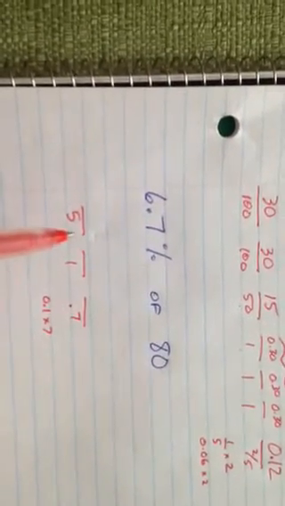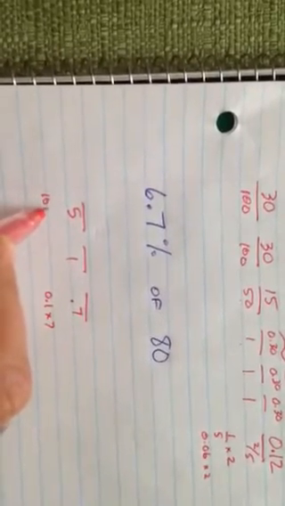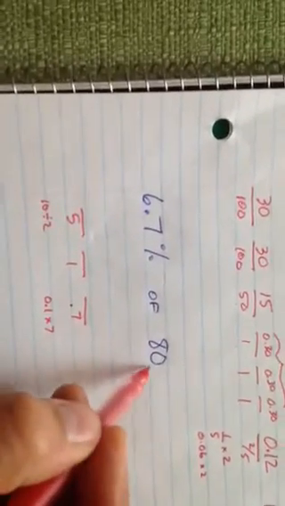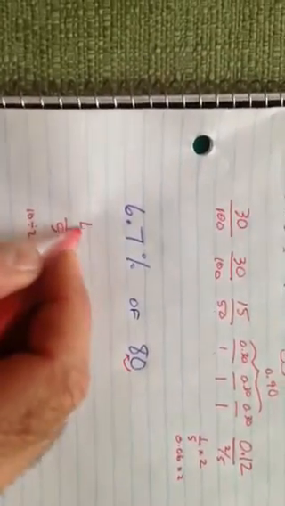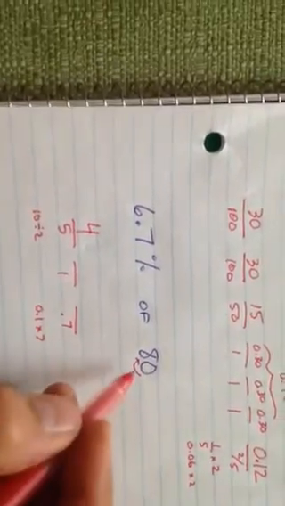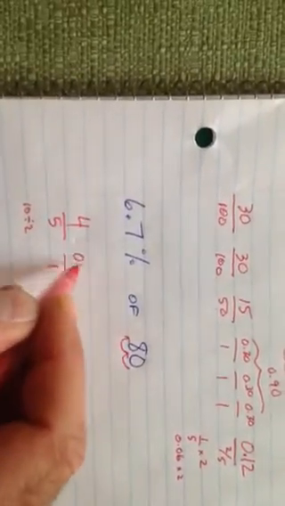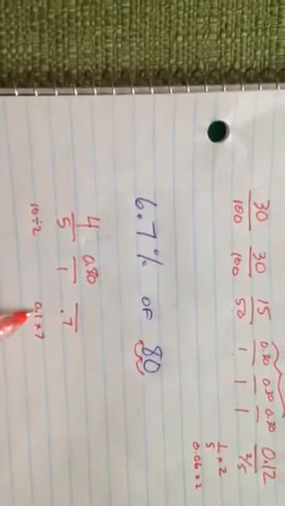So 5%, remember how we find 5? First we've got to find 10%, and then we divide it in 2. 10% means move it over just once, so that's 8. 8 divided by 2, so that answer is 4. 1%, move your decimal twice. That's 80 cents. Okay?